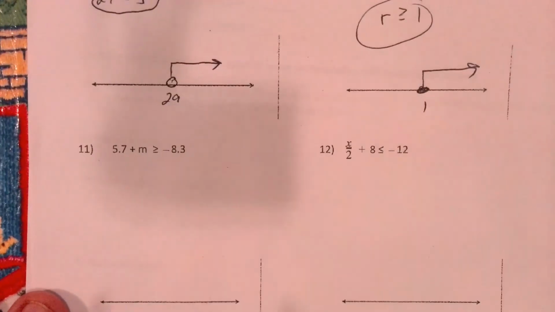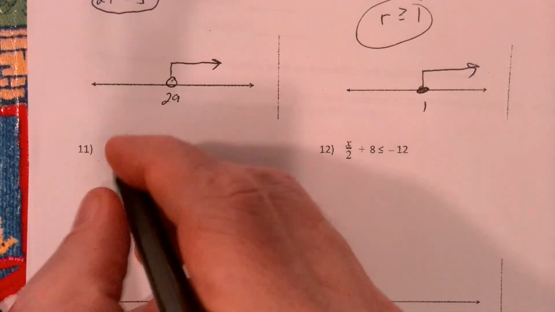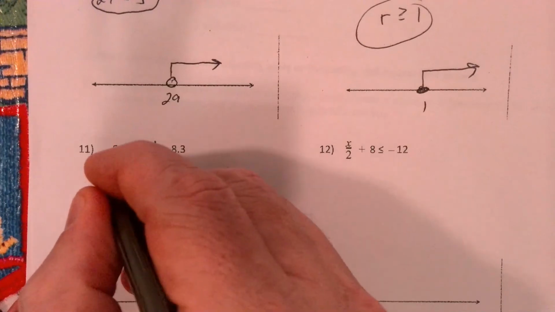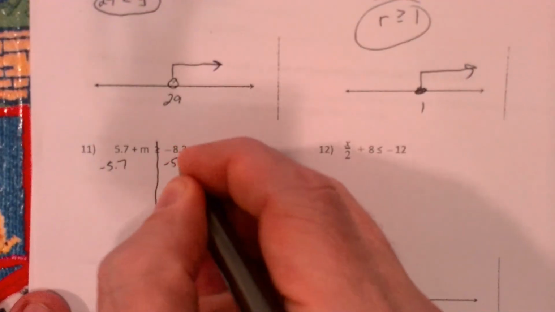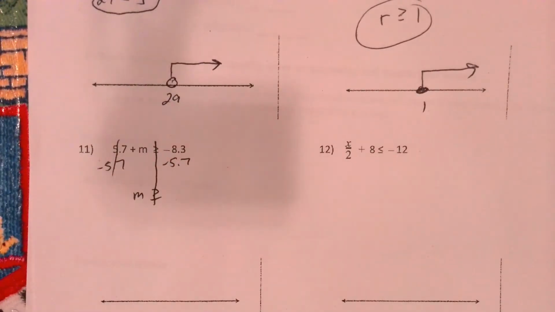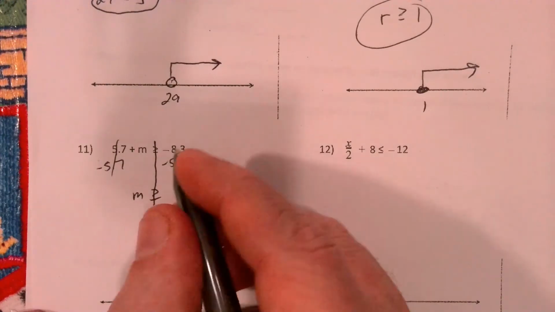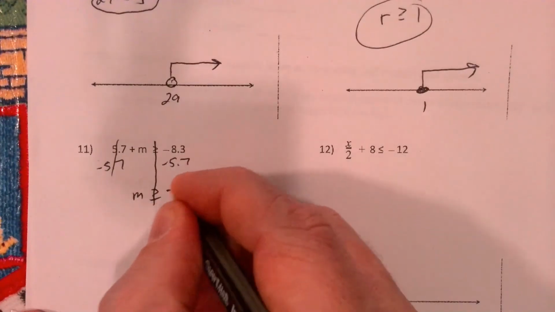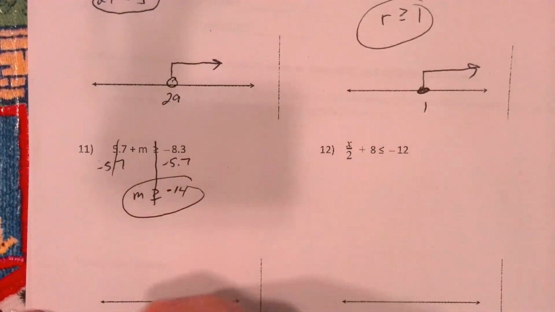All right. This one we have some decimals, but it's not a huge deal. Remember, you can put the m plus first, but if you want to go ahead and subtract 5 and 7/10, subtract 5 and 7/10, you get m is not a flip, right? Not even multiplication or division in the problem. So let's see. This becomes negative 8 3/10 plus a negative, adding 2 negatives. That is m is greater than or equal to negative 14. Solid dot on negative 14, up and to the right.